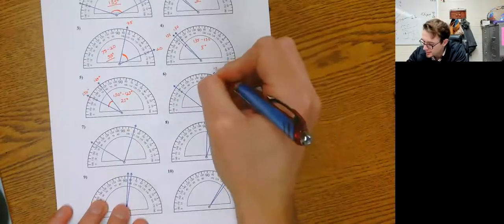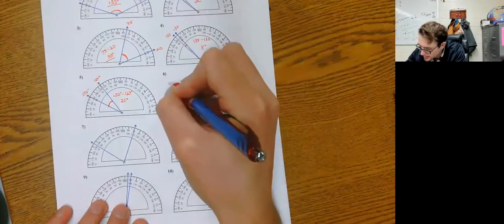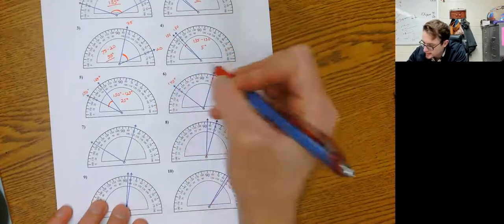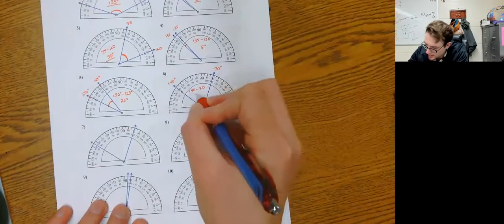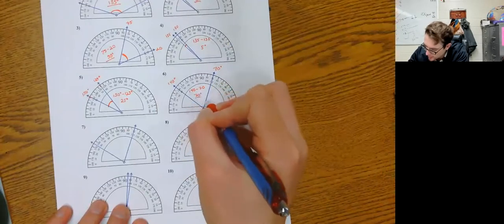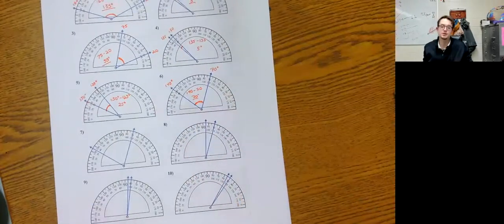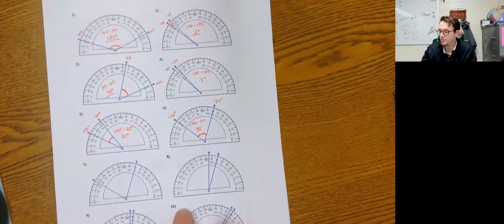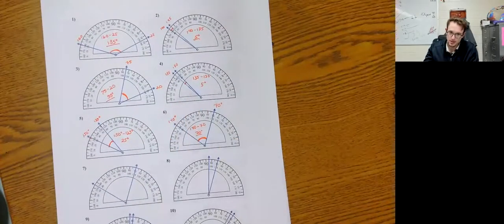This is problem 7, and this is at 70 degrees. This one here is at 140 degrees. So what is 140 minus 70? That is 70. So this angle right here is 70 degrees. All right, so it's just using subtraction. You're just finding the difference between the left and the right. So I would always use the outside numbers.